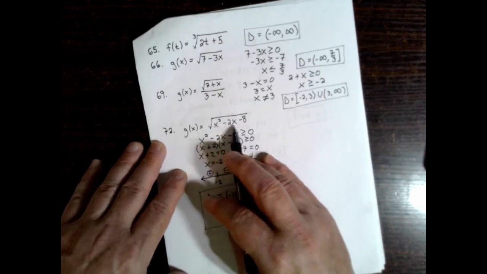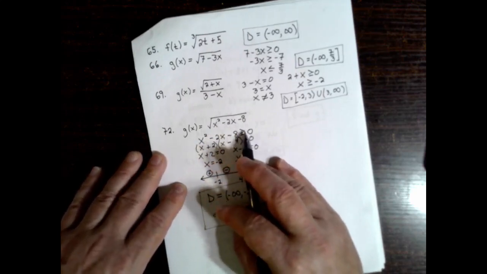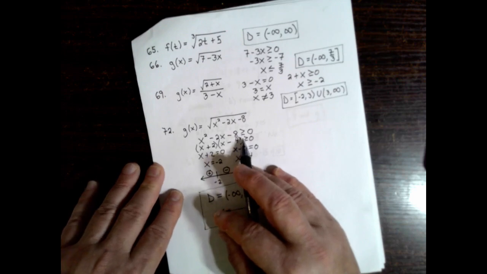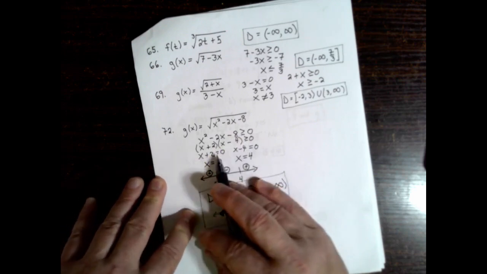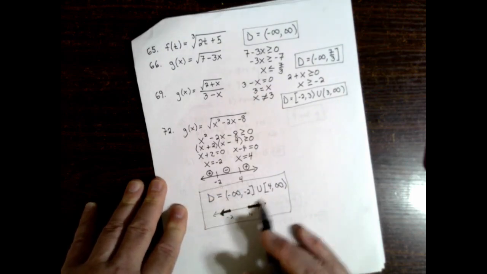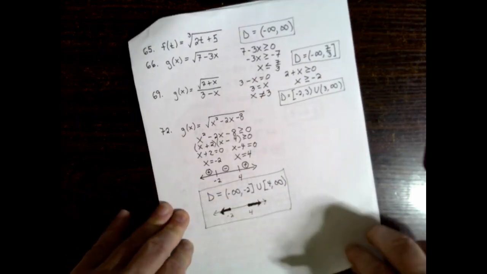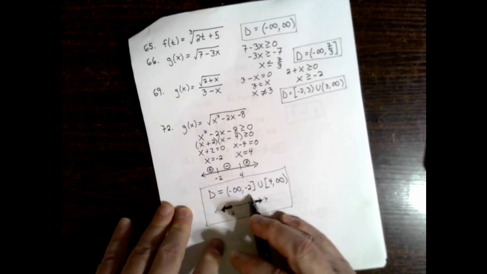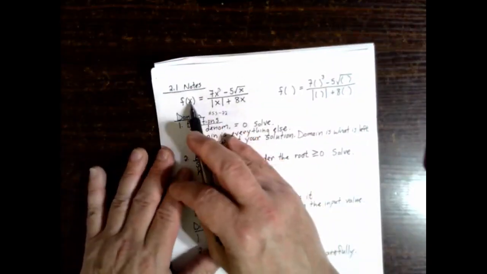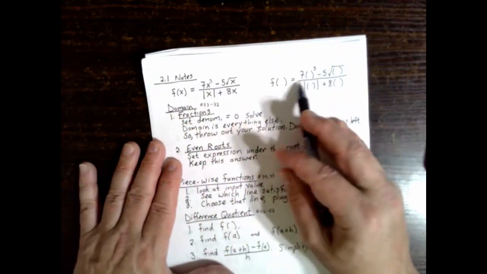72, you force what's underneath there to be greater than or equal to 0, and now this becomes one of those quadratic inequalities, and we set the factors equal to 0, divide up our number line, check them, and we pick the proper region. And so we're looking at minus infinity to minus 2 and 4 to infinity. And so there's your 2.1, which says if you plug in a number into the function, you should write it as f of blank first.